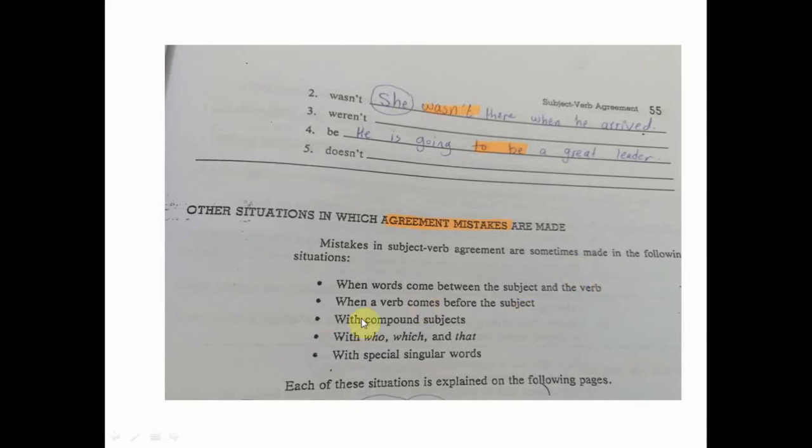Number two, when a verb comes before the subject. Usually we have subject, then verb. In a few sentences, we have the verb first, then we have the subject. So people get confused about what kind of verb to use. And through the examples, we are going to explain how to avoid this problem.